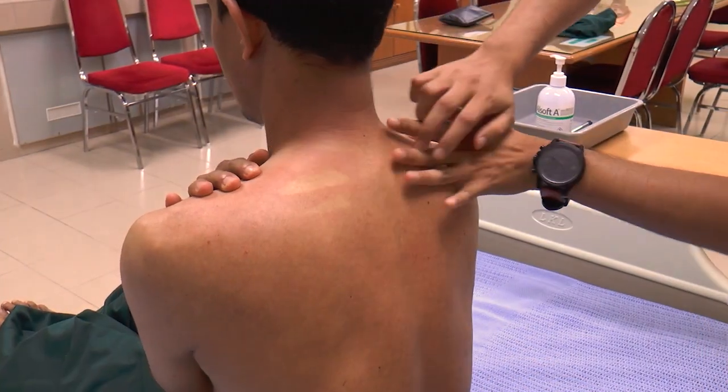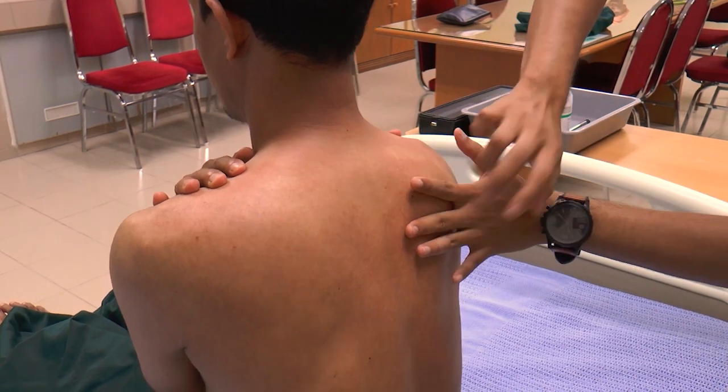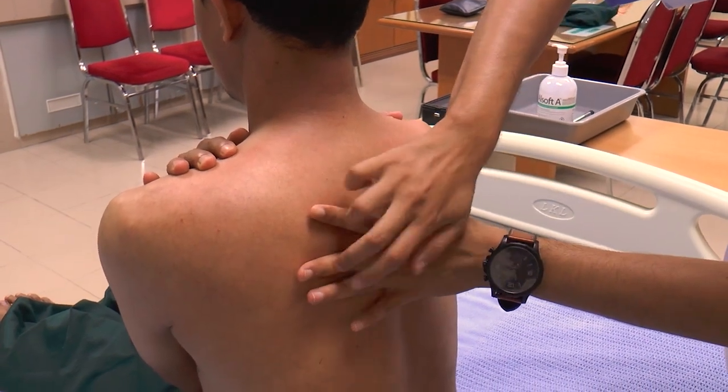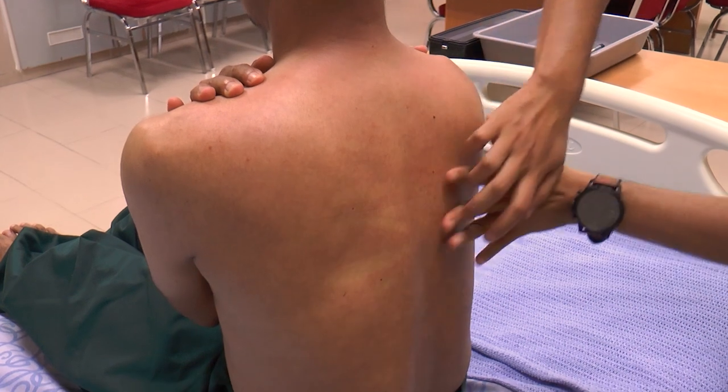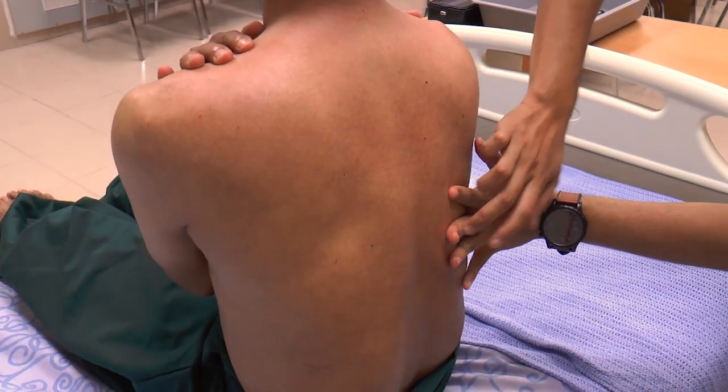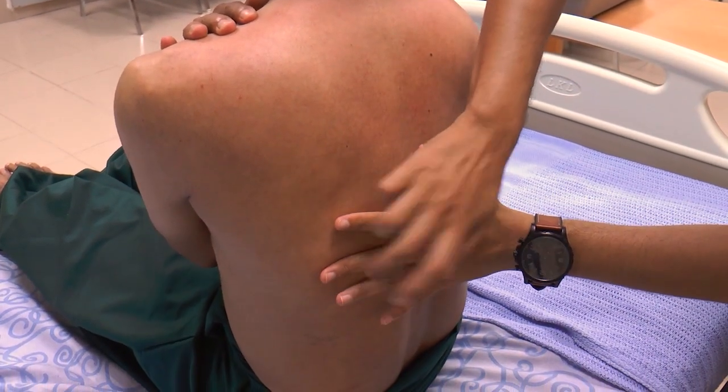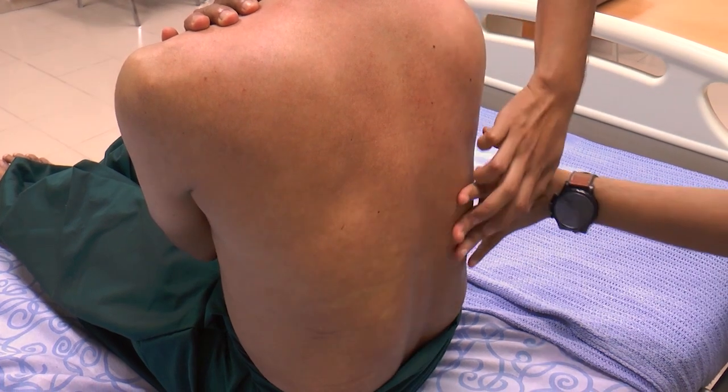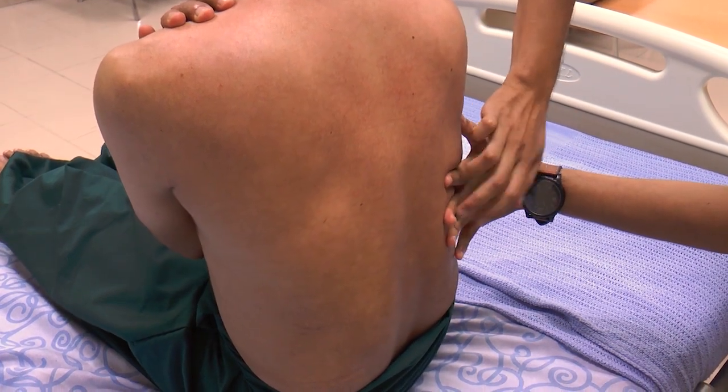Next, proceed with percussion. Remember to tap using wrist movements. Stick to the scapular line while tapping. Compare the sounds from both sides. Percussion sound can be resonant, hyperresonant, dull, or stony dull. Do not forget to tap at the bases and lateral chest wall.